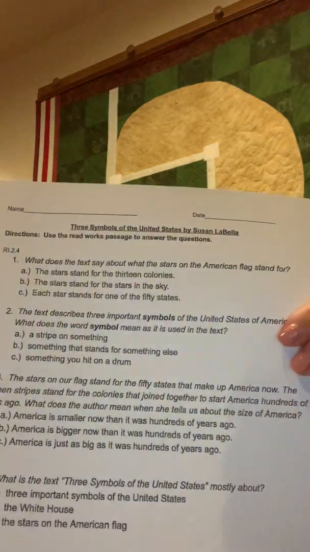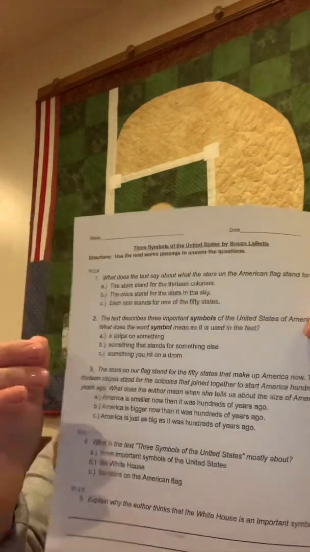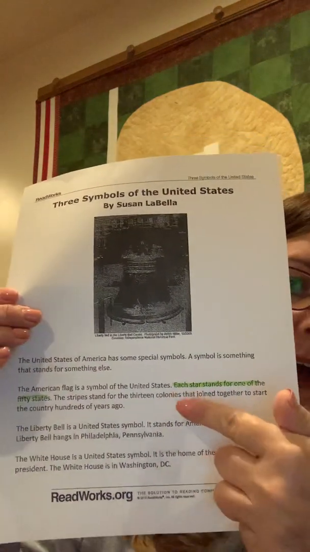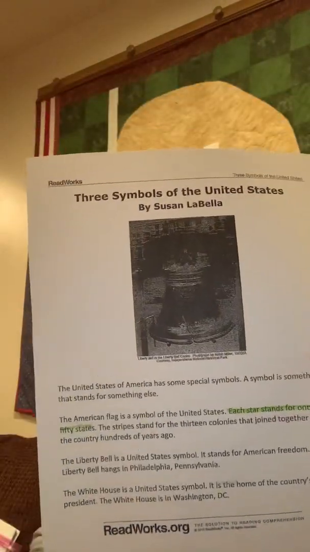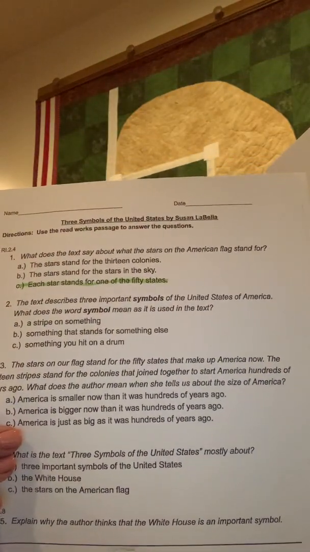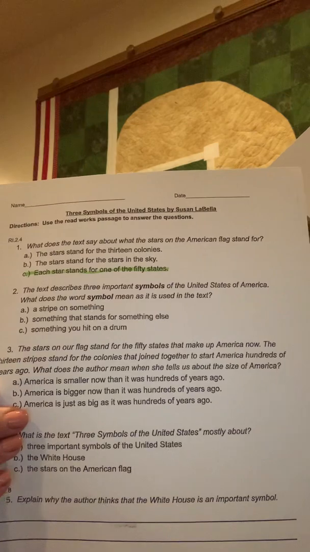Question number 1. What does the text say about what the stars on the American flag stand for? So you can go back to your text and let's highlight what the stars stand for. I found that in paragraph number 2. So what I did is I went back and highlighted: each star stands for one of the 50 states. And that was my answer.